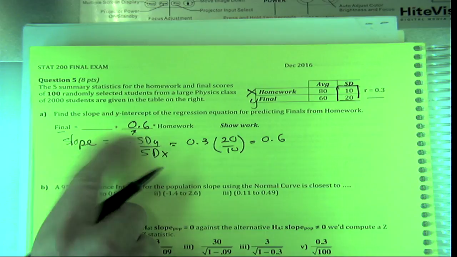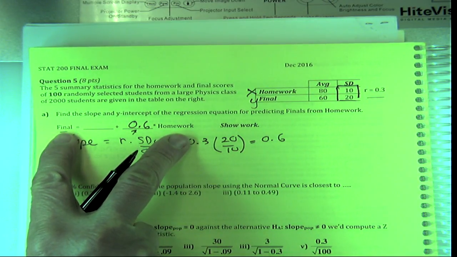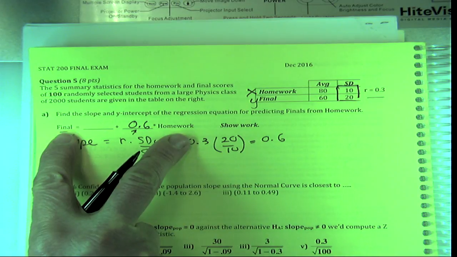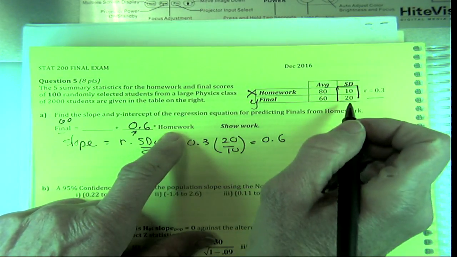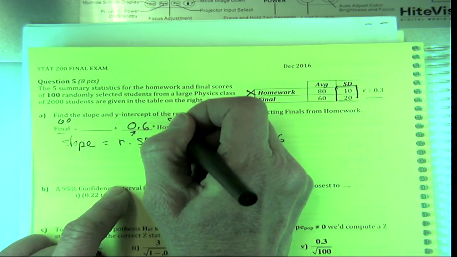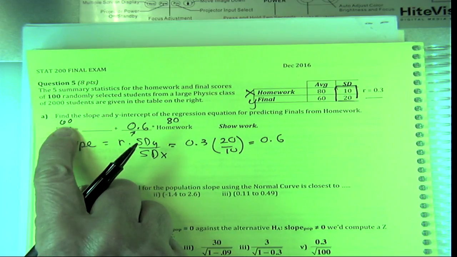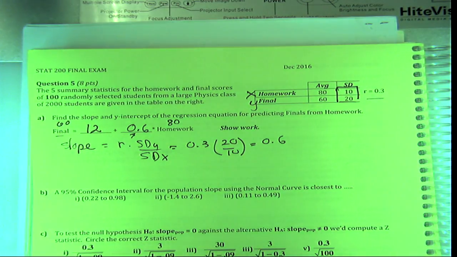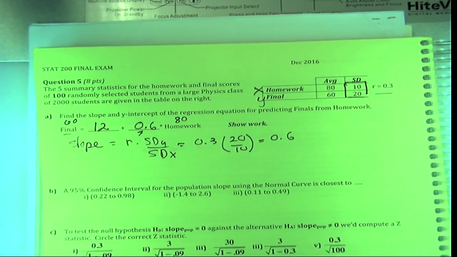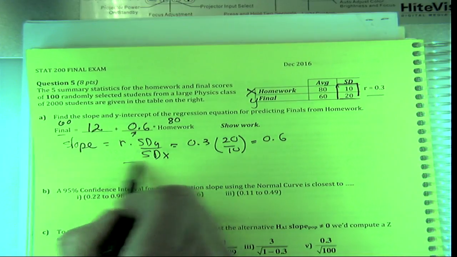And then to get the intercept, you just plug in the point of averages here. So this is pretty standard. So what would we plug in for final? We'd plug in 60. And for homework, we'd plug in 80. And we'd say what makes that true. So we have 48 plus what equals 60. So this has to be 12. All right. And now, any questions on that? So that's certainly something you should know.